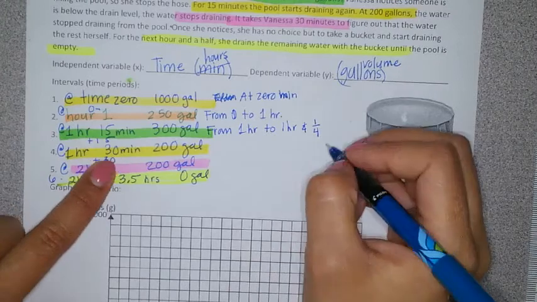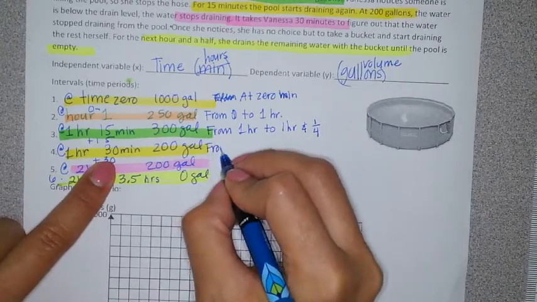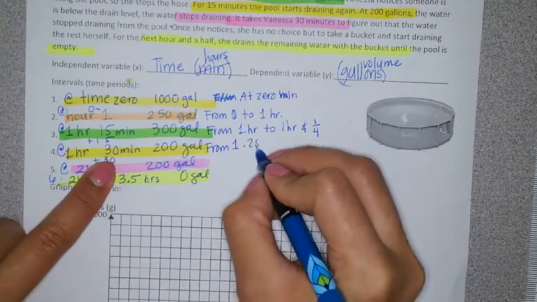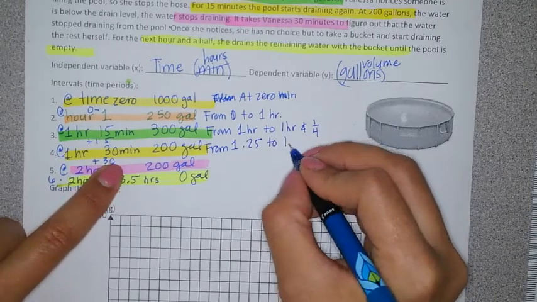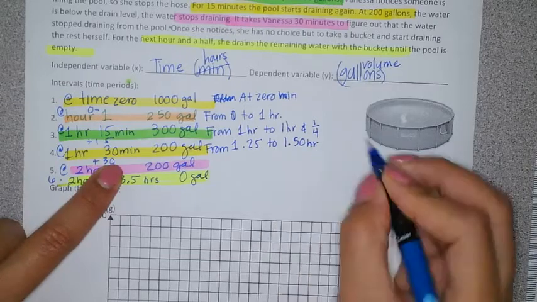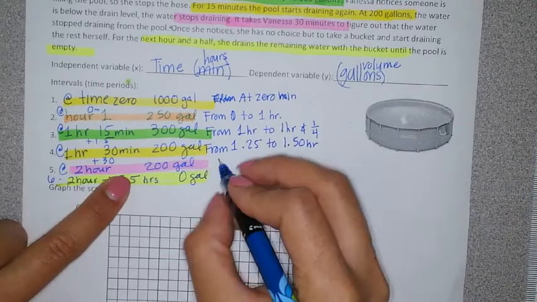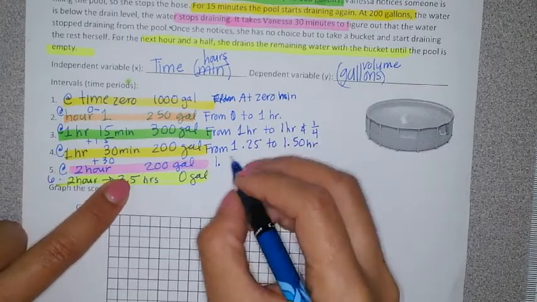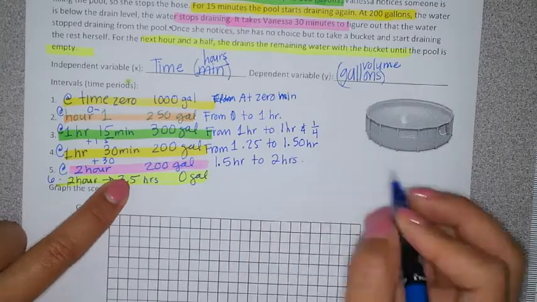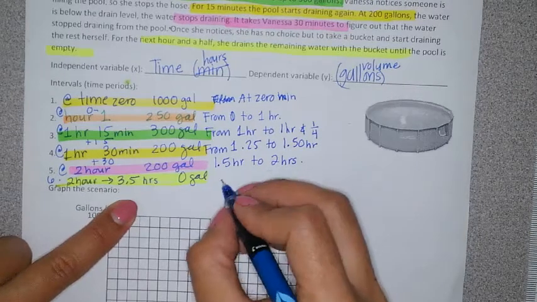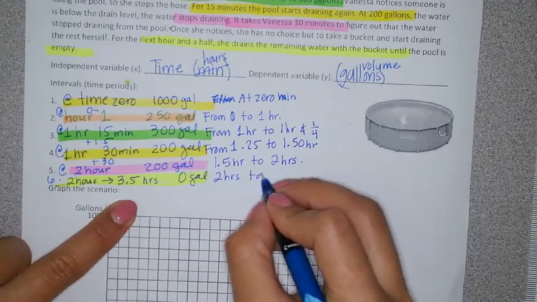Here is going to be from 1.25 hours, or an hour and a quarter, to an hour and a half. This one is going to be from 1 hour and a half to 2 hours, nothing happens. And then here is going to be from 2 hours to 3.5 hours.